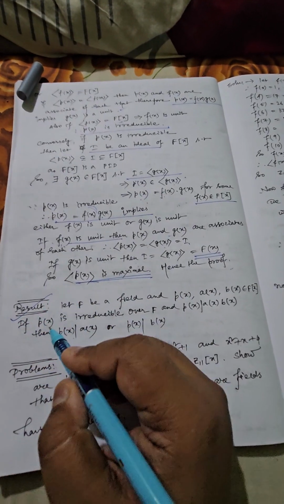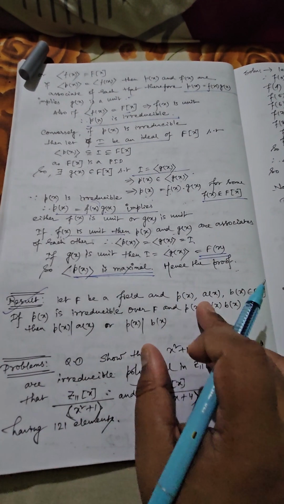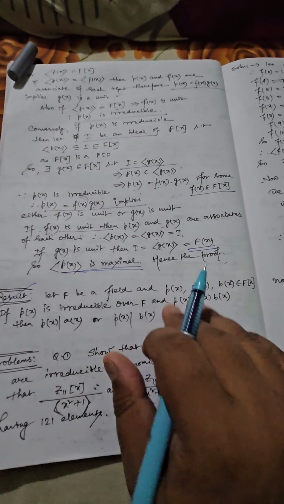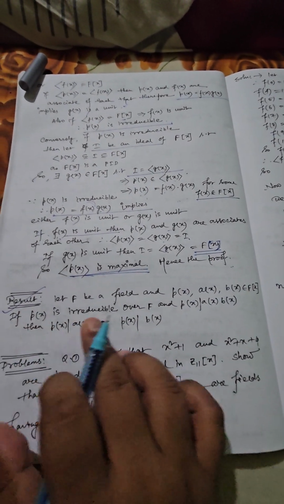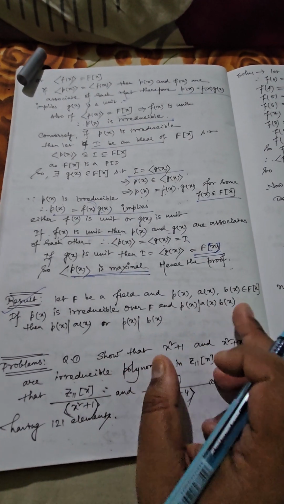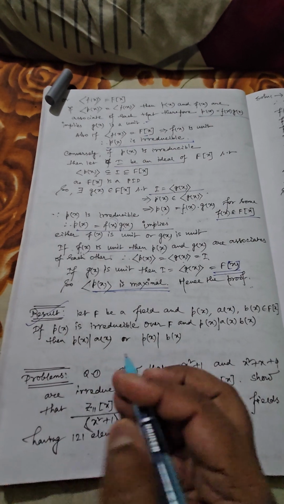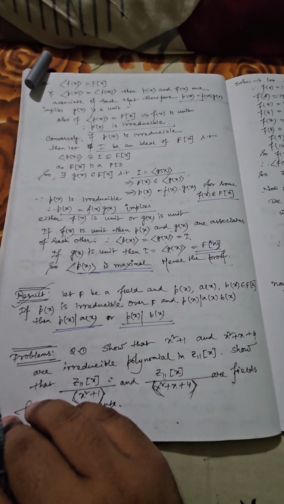Now there is another corollary corresponding to this theorem: if F is a field, and P(x), A(x), B(x) all belong to F[x], and if P(x) is irreducible over F and P(x) is a divisor of A(x) into B(x), then we must have either P(x) is a divisor of A(x), otherwise P(x) is a divisor of B(x).